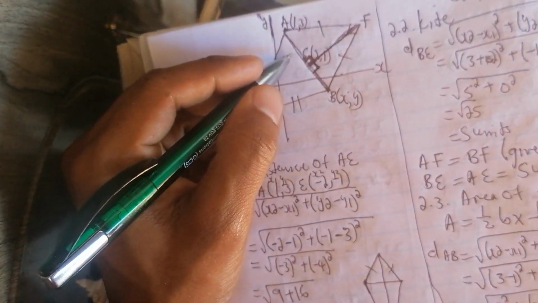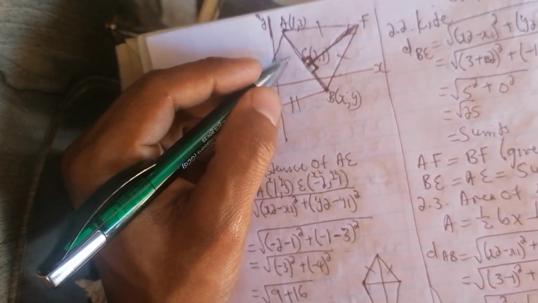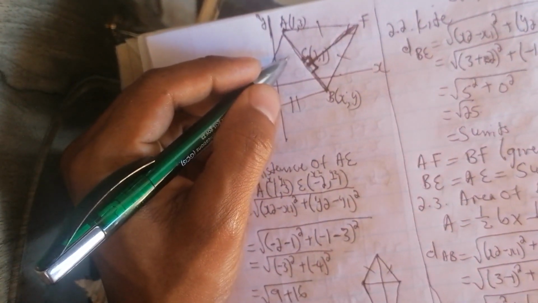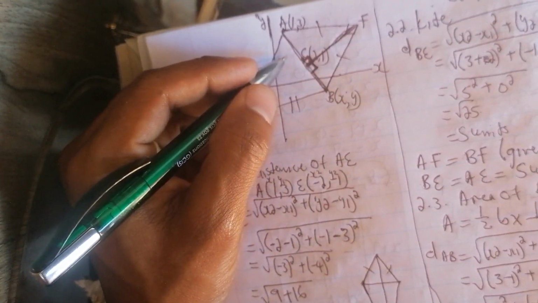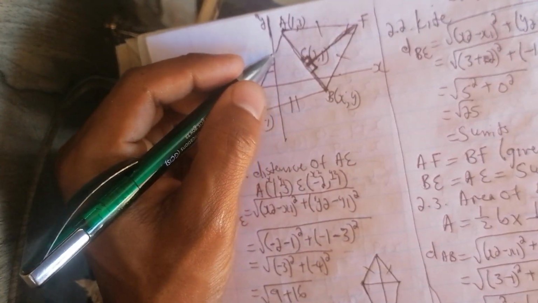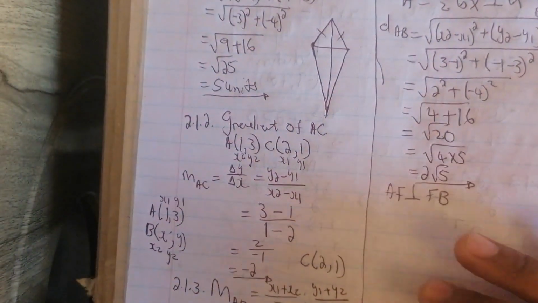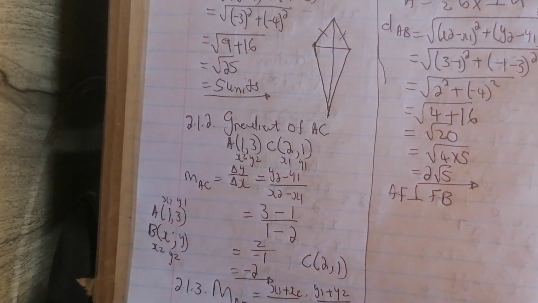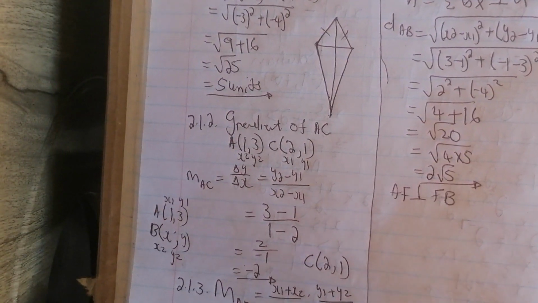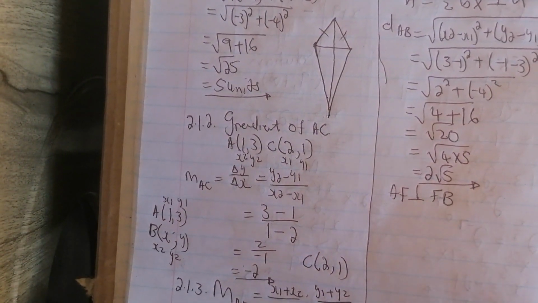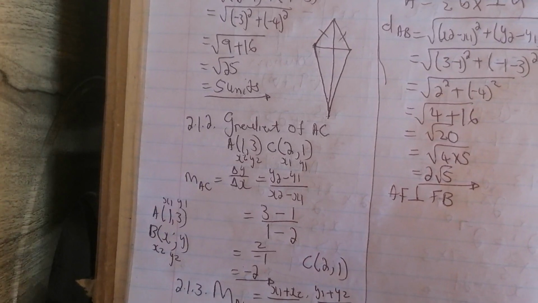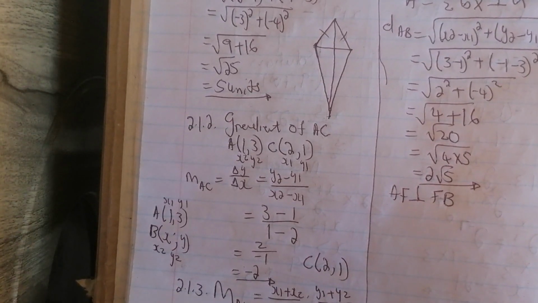If I have the gradient of AC and it's not lying on the x-axis, this is problematic. What is it that we can do then? I'm trying to figure out the simplest way of working with this.